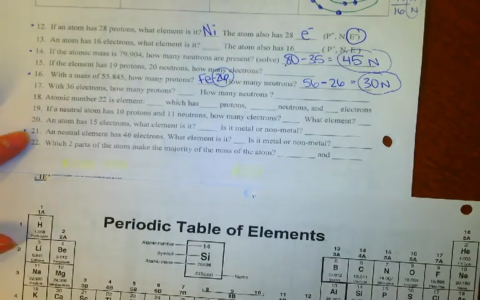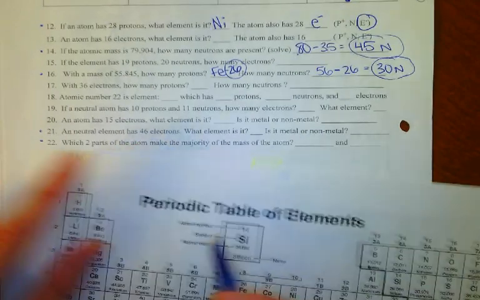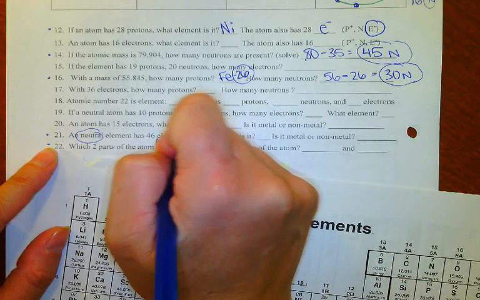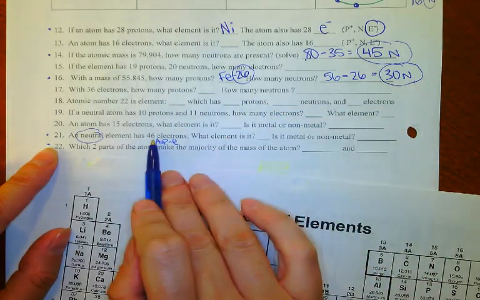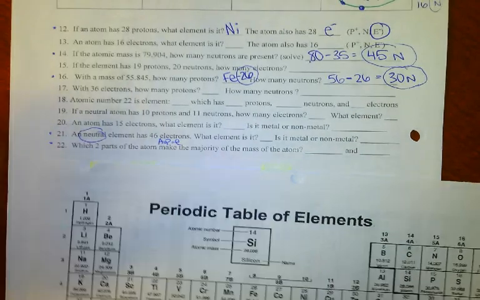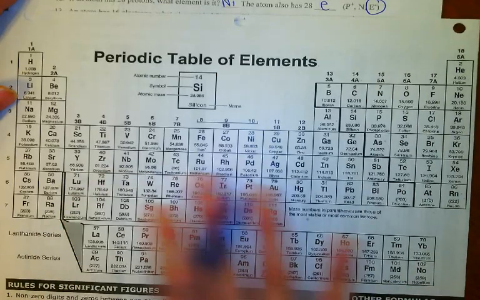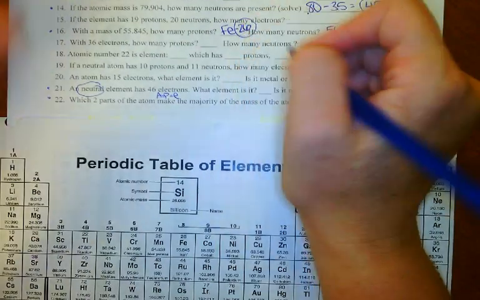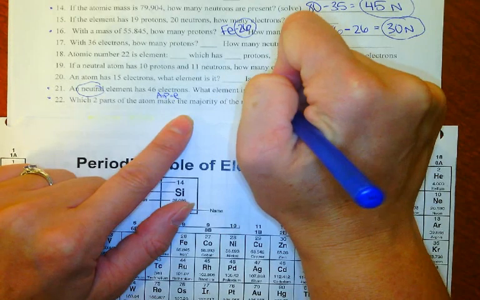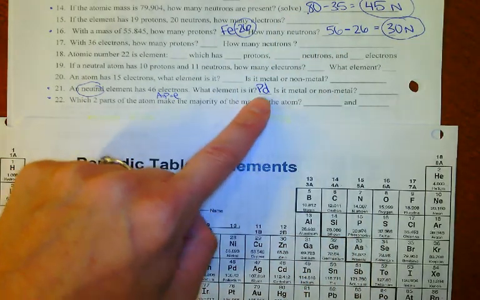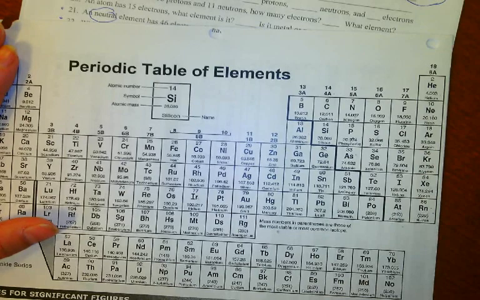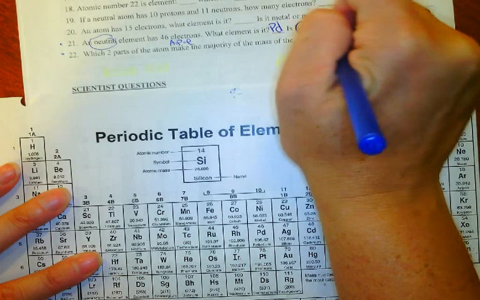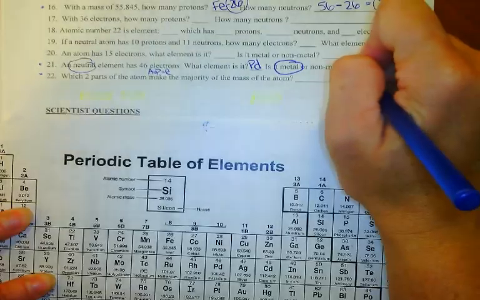If a neutral element has 46 electrons, so this is kind of the big word. If it's a neutral element, then A equals P equals E. So if it has 46 electrons, it also has 46 protons, which means we can find it on here. Ooh, palladium. What a special one. 46. Capital P, lowercase d, palladium. And then is palladium a metal or a nonmetal? It's to the left of the transition line, which makes it a metal.